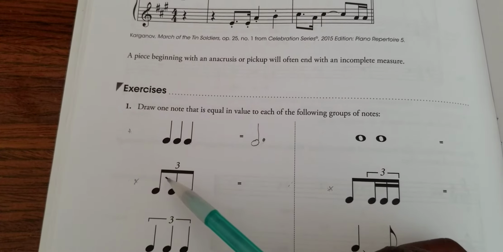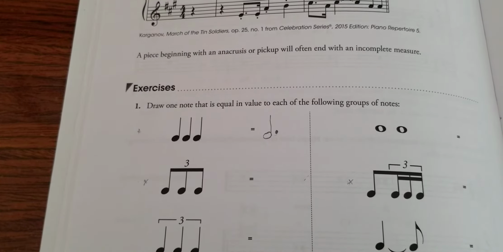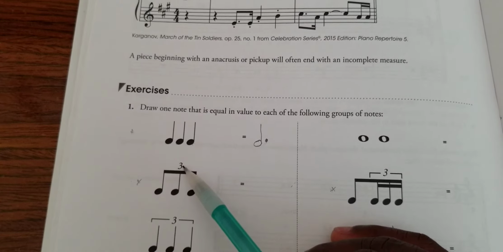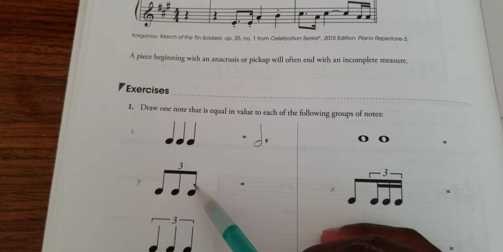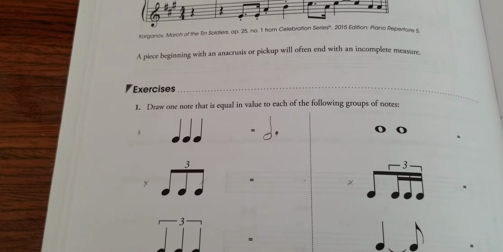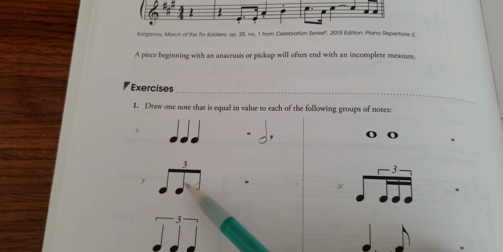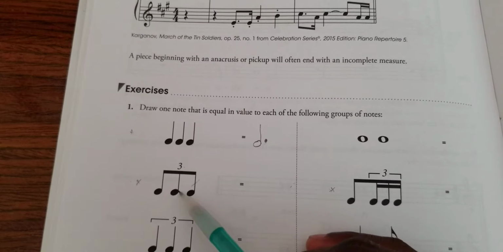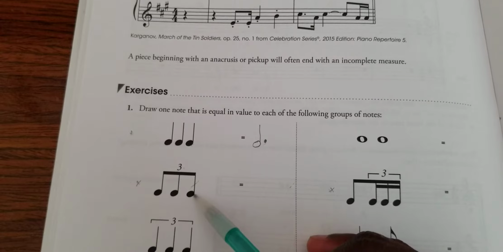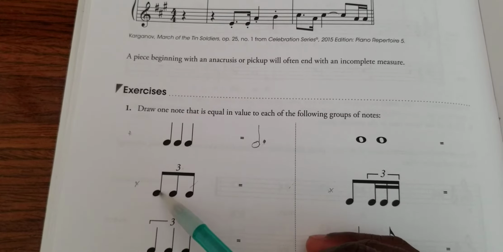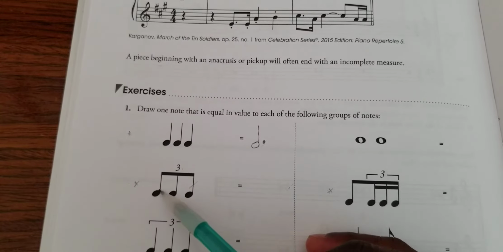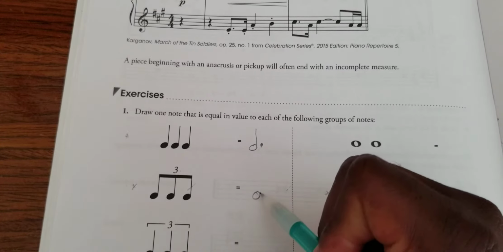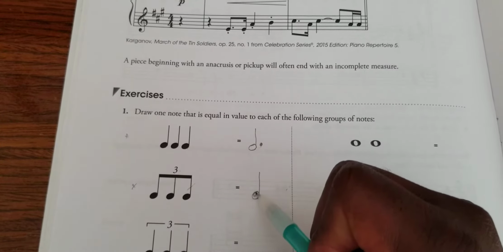Okay, we have here a triplet for the next one. Now remember, when we have triplets, my advice is to look at it and just slightly take your pencil and slash off the first one because we have to get 3 of these notes in the value of 2 of them. So these 3 eighth notes here should be played in the value of 2 eighth notes. So 2 eighth notes is equal to 1 quarter note. So we draw our quarter note.